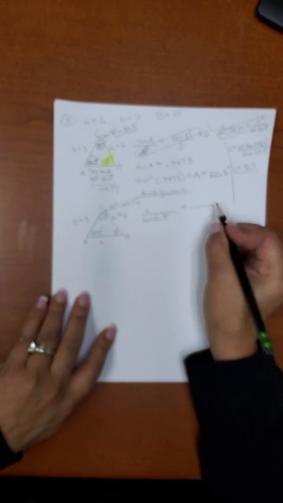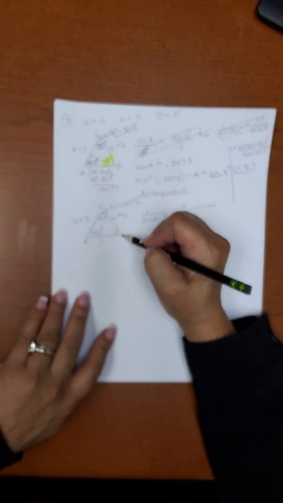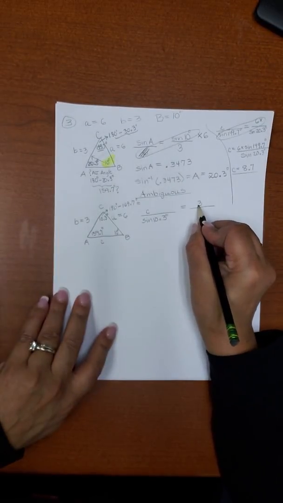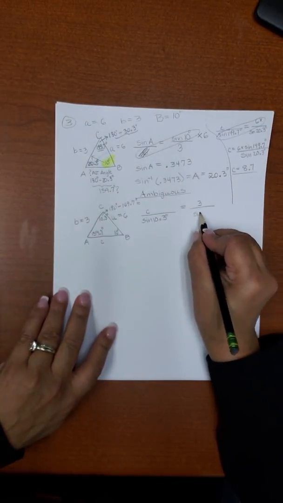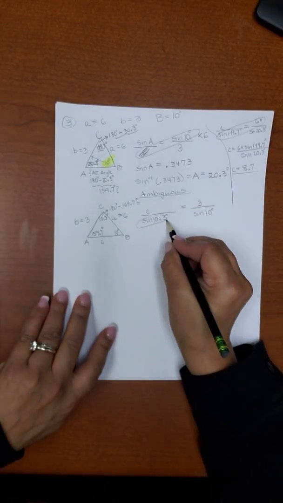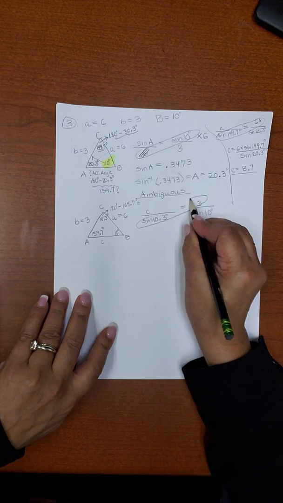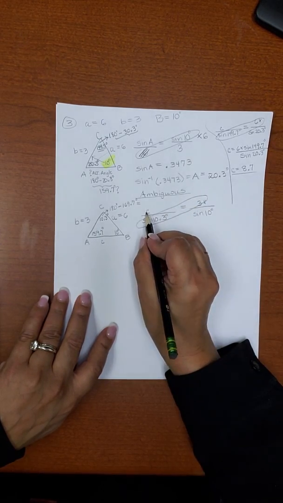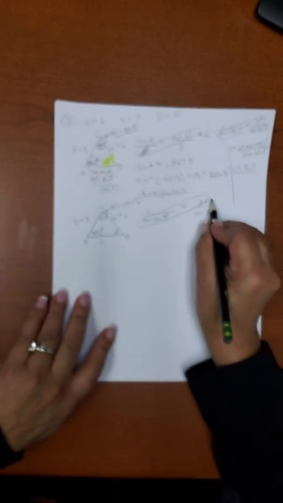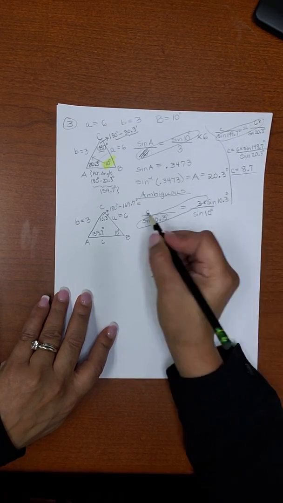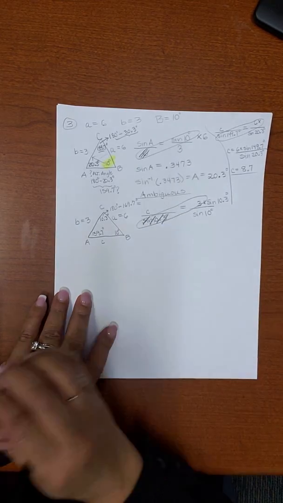One more fraction. I'm going to use the B pair. I'm going to use side B over sine of angle B. Swing this to the other side so that the unknown is isolated. So this is not here anymore.